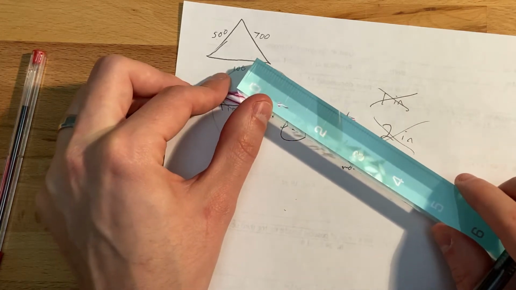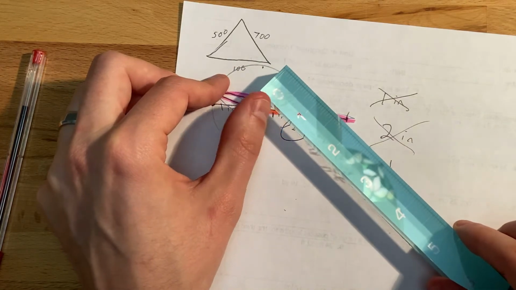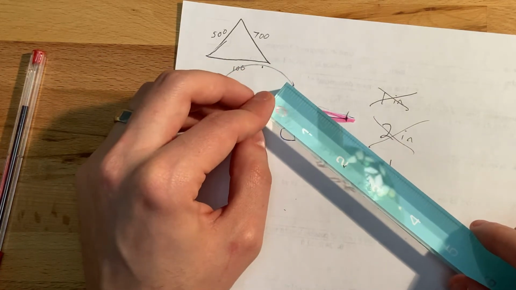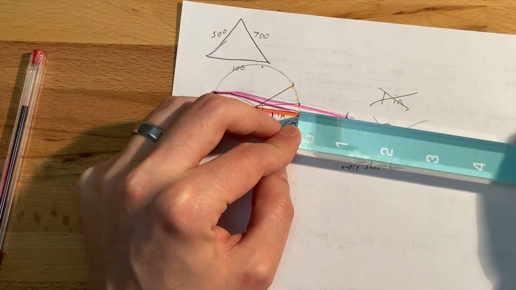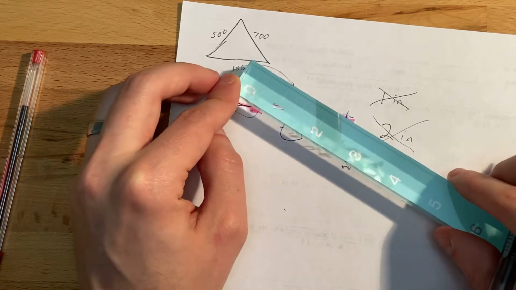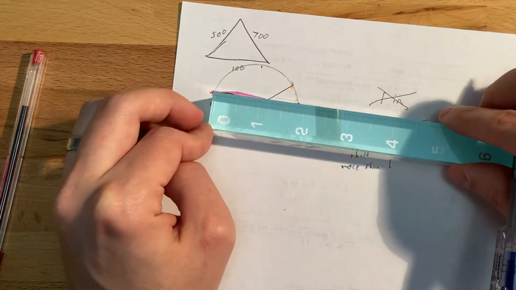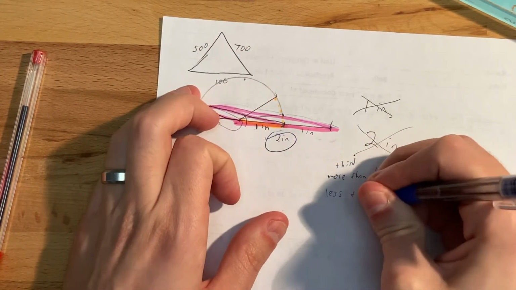And if you keep just going along this, you'll see it eventually just gets smaller and smaller and smaller until, when it goes along this, it comes back up to exactly 1. So it can go from 1, and then it goes around here until it gets to 3. So it has to be less than 3.